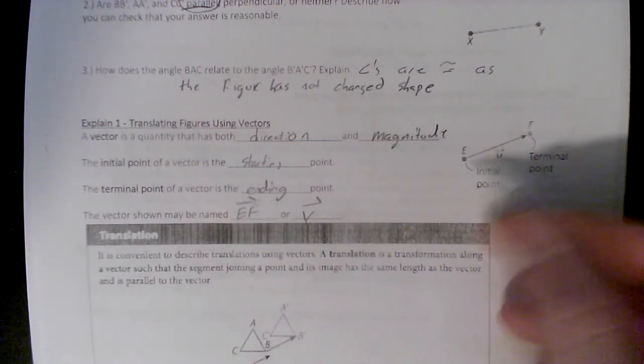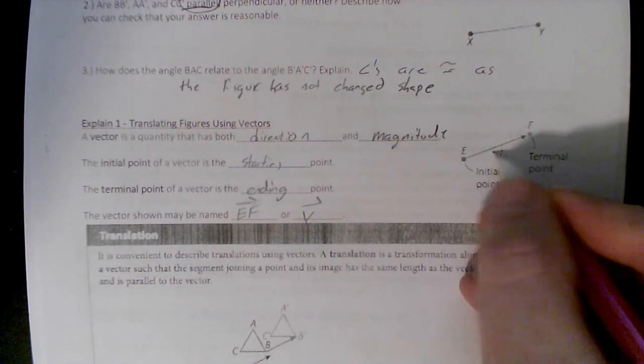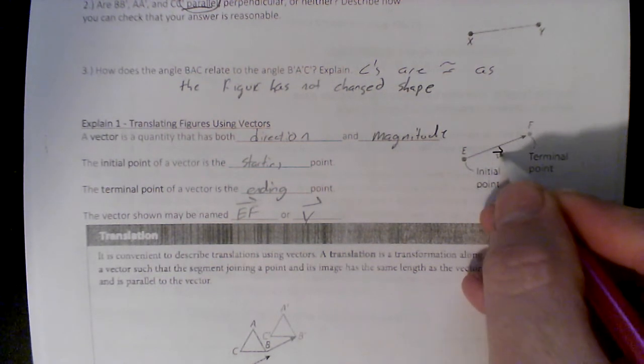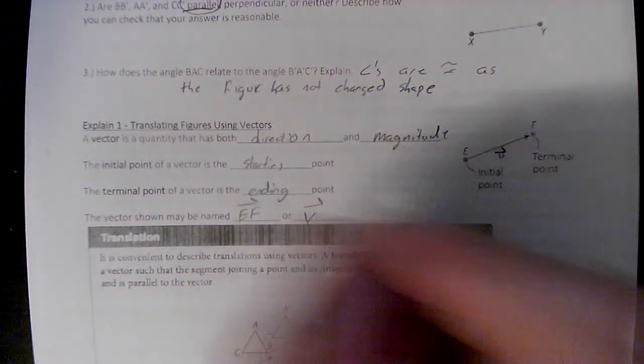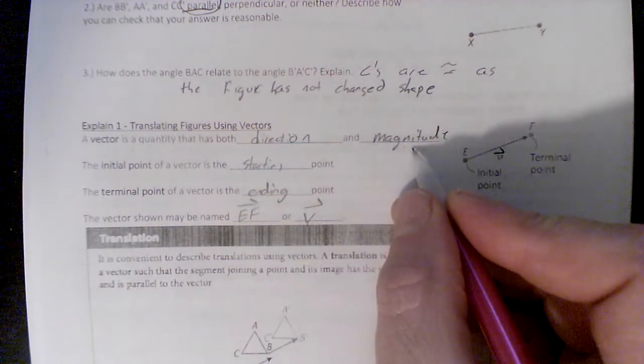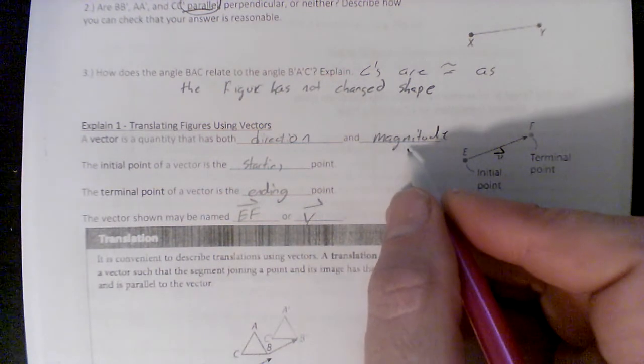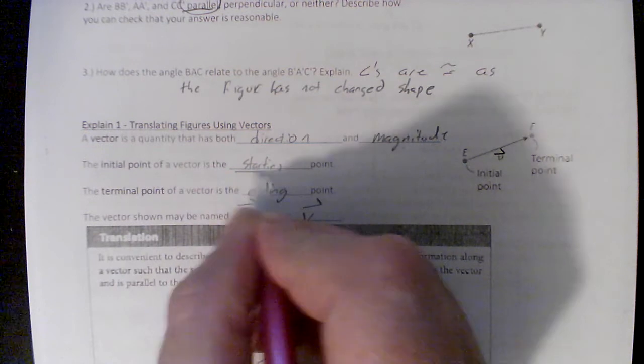So we're going to do this with something called a vector. And you can see a vector out here, right? A vector is drawn kind of like a ray, but they only fill in the top right there. It's almost like a little arrow. And a vector is a quantity that has both direction and magnitude. Direction is where you're going. Magnitude is how far. The initial point of the vector is called the starting point.